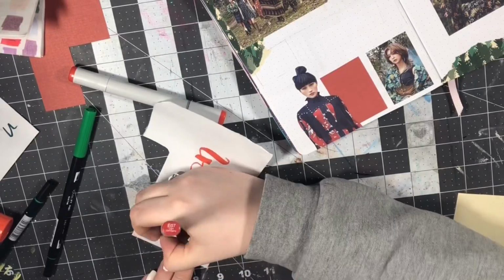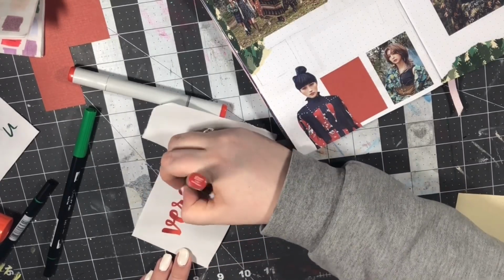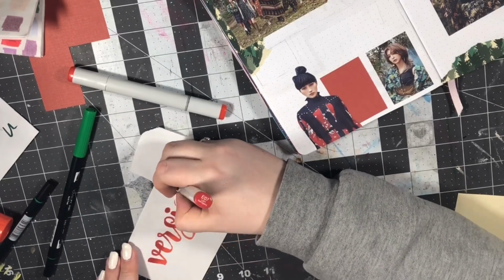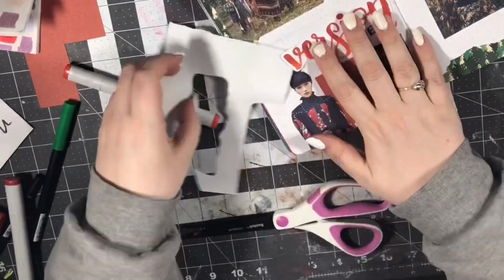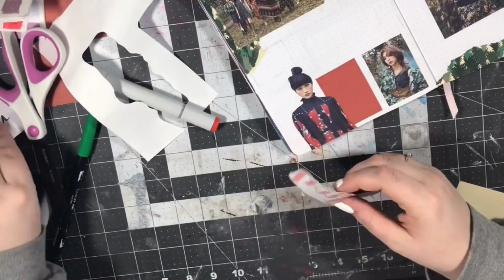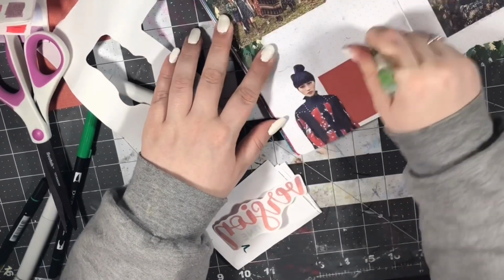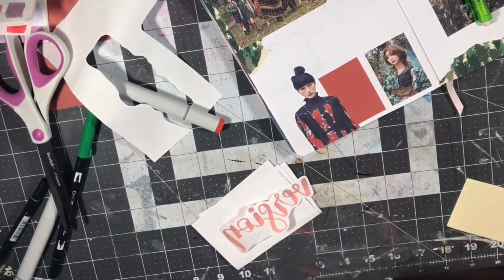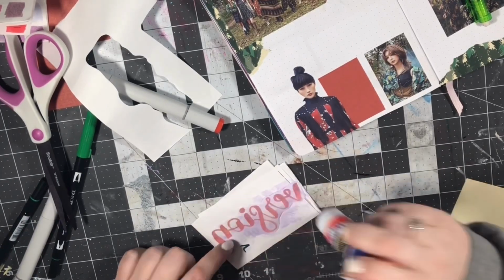So here I wrote version 1, and I realized after that that their versions are not actually numbered that way. They're actually L, I, V, and E. I don't fix that until later on, but when you see the overview of the entire spread, you will notice that I fixed it, and I realized it before I moved on to the other spreads.